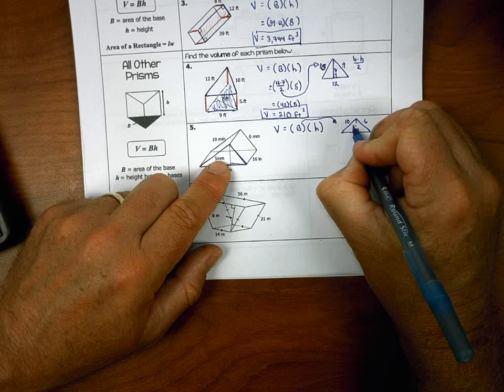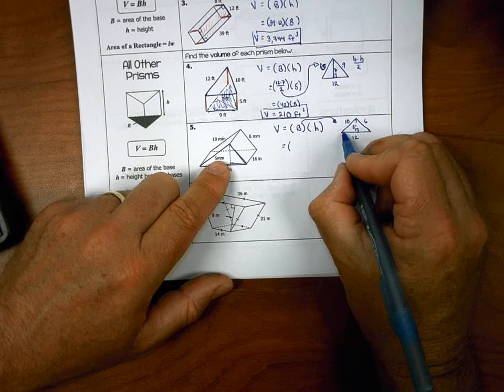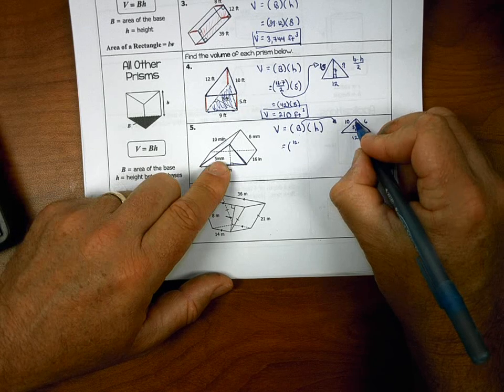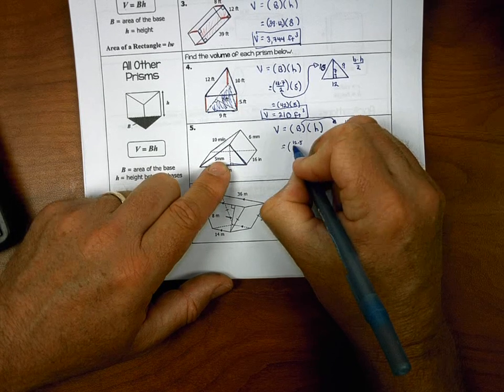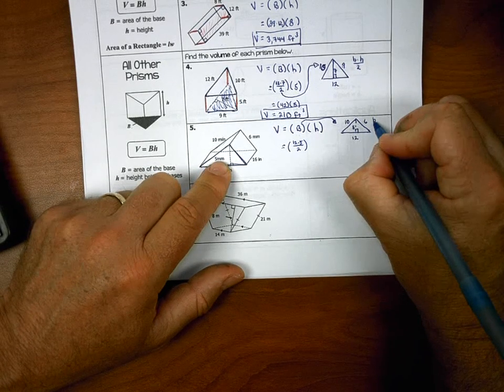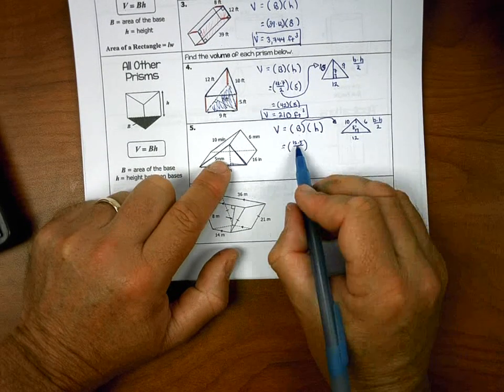So to find the area of the base of a triangle, once again, what we do is we take the base of the triangle, which is 12, and multiply it by the height of the triangle, which is 5, so we go 12 times 5, and then we divide it by 2. Remember, for a triangle, base times height divided by 2 gives you the area. So that would be 12 times 5 divided by 2.